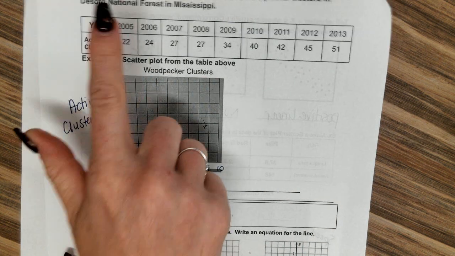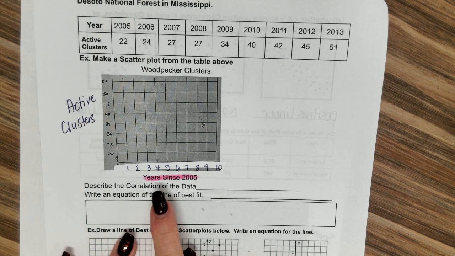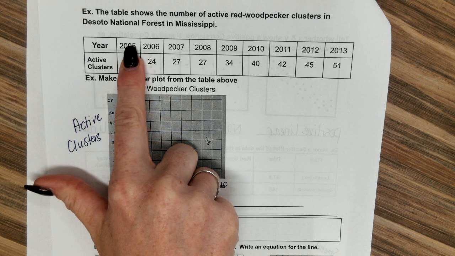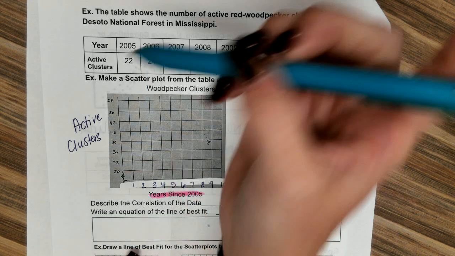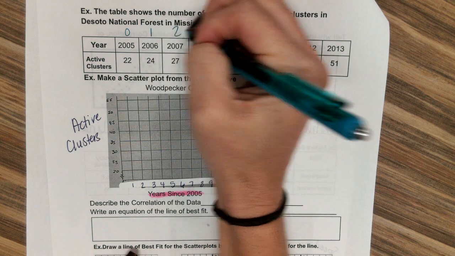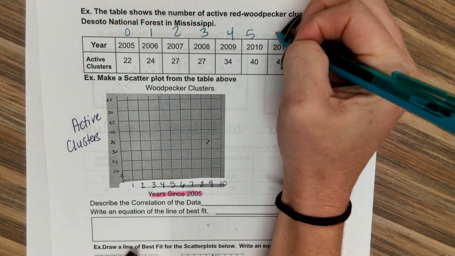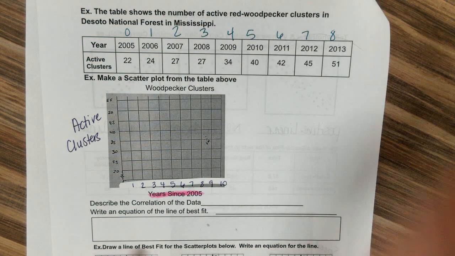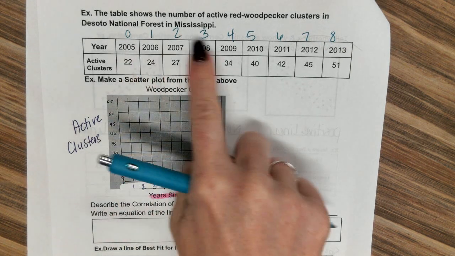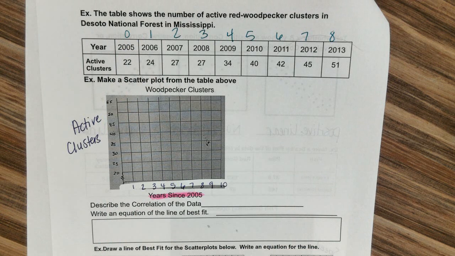So let's talk about this up here. Since it says years since 2005, 2005 would be the start, yes? So it would be year 0. What would this be? 1, and then go down the line. This is 2 years since 2005, 3 years since 2005. Does that make sense? Yes or no?